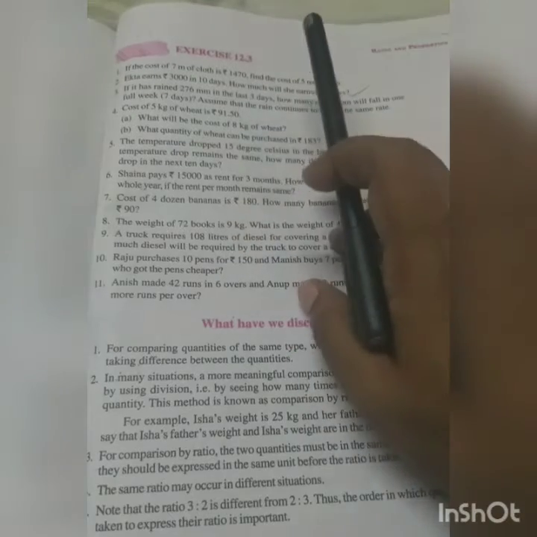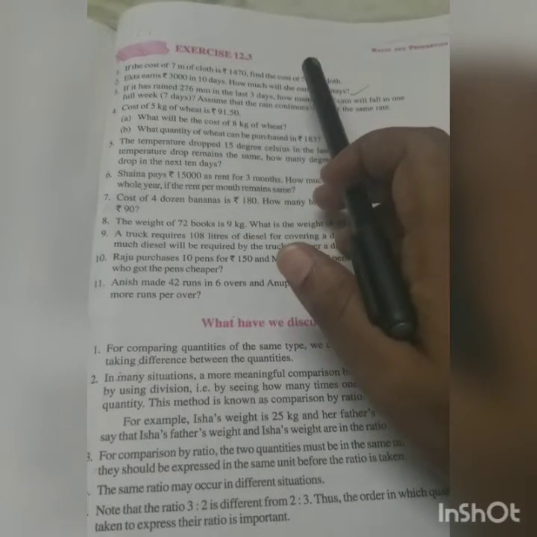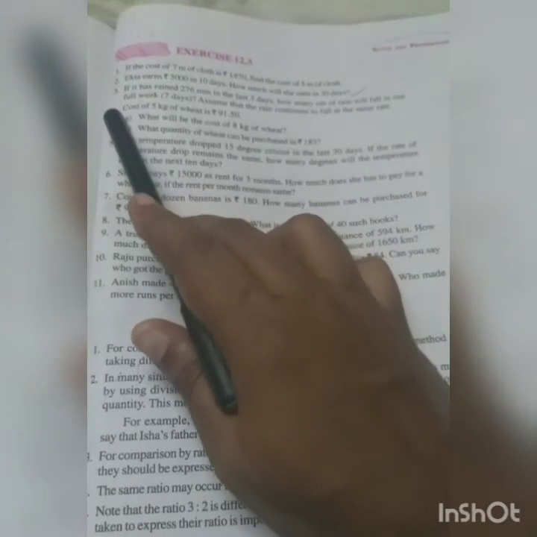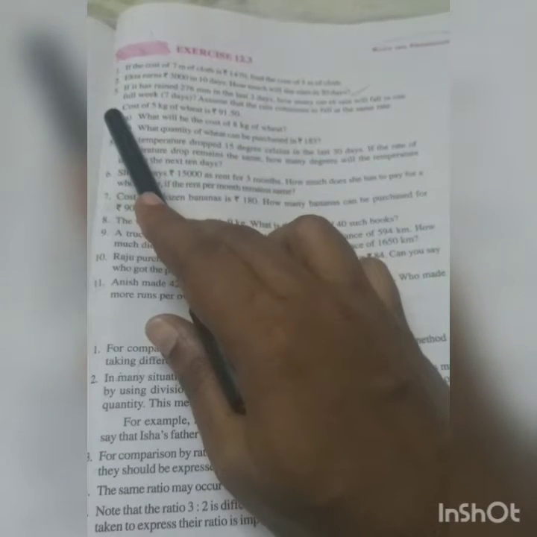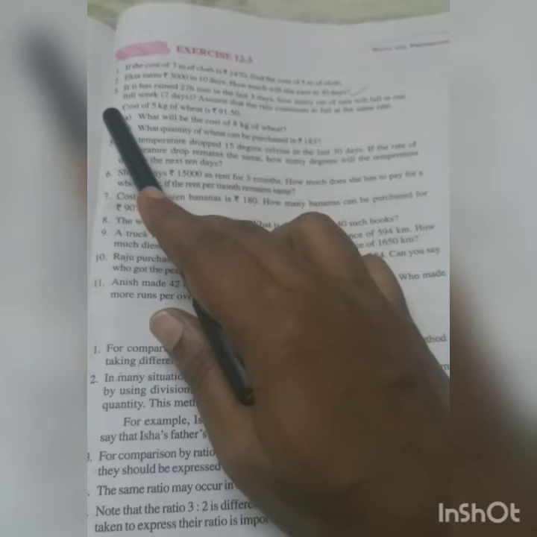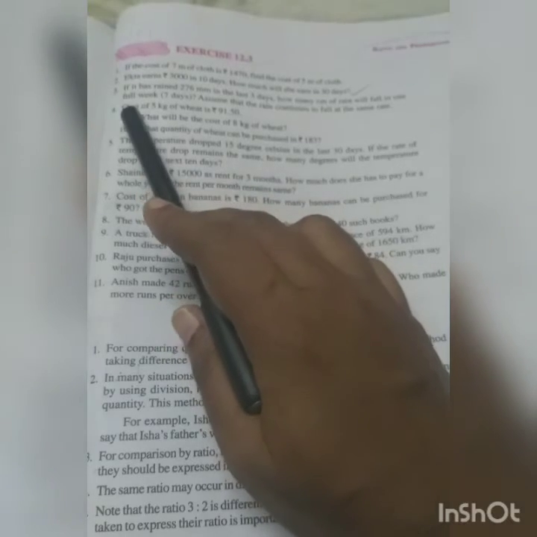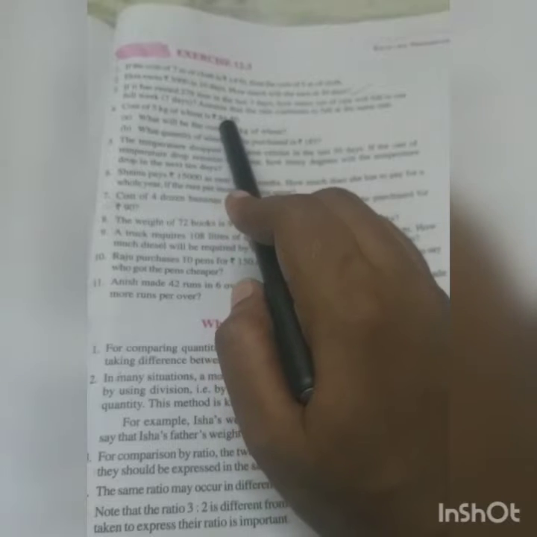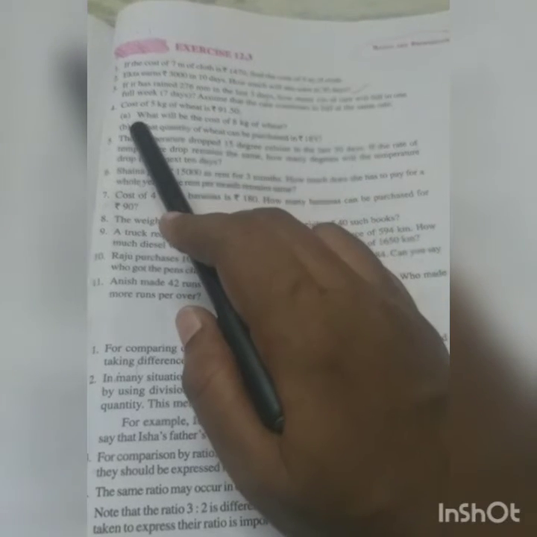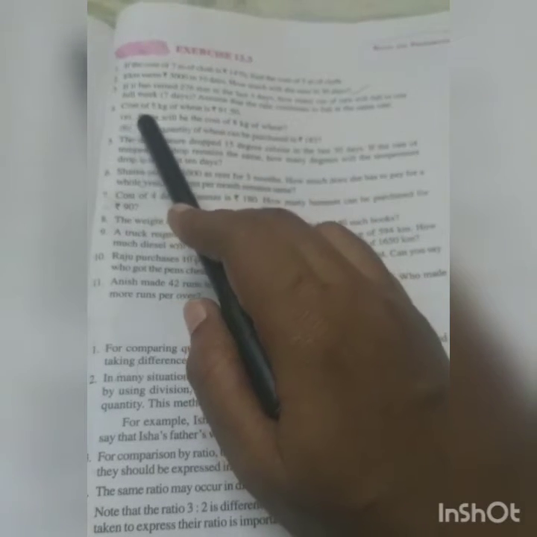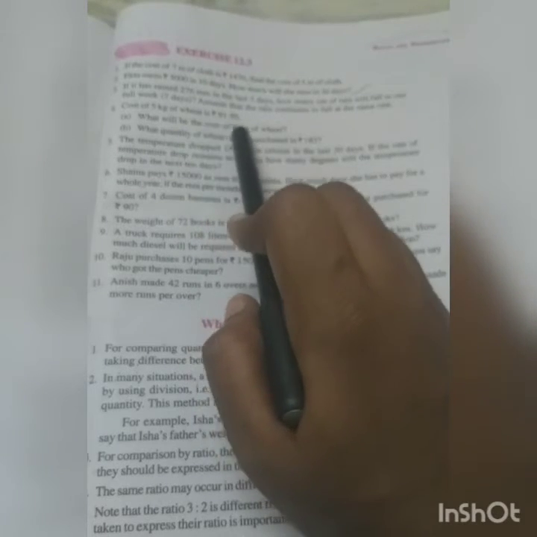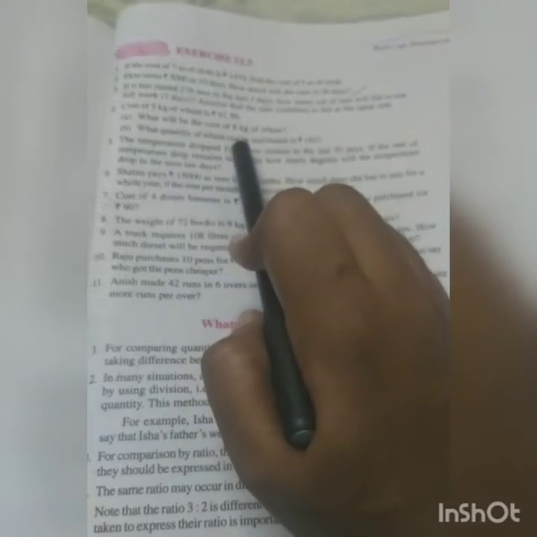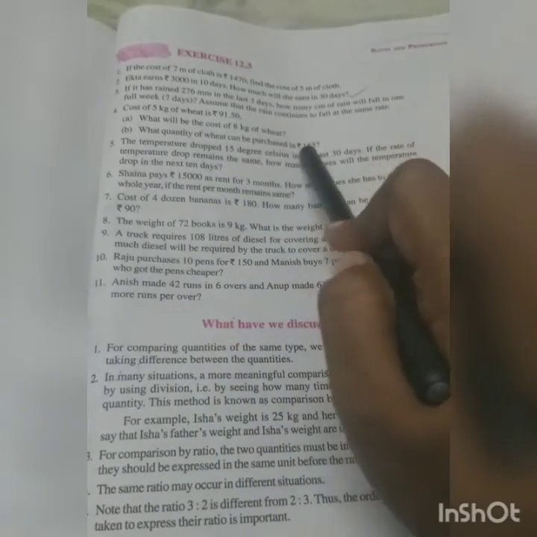I hope all of you have your maths textbook. You can take page number 259, exercise 12.3. First, I am discussing the fourth question. So you can refer to the question in the textbook. The question is, the cost of 5 kg of wheat is rupees 91.50. There are two questions. The first question, what will be the cost of 8 kg of wheat? Second one, what quantity of wheat can be purchased for rupees 183?